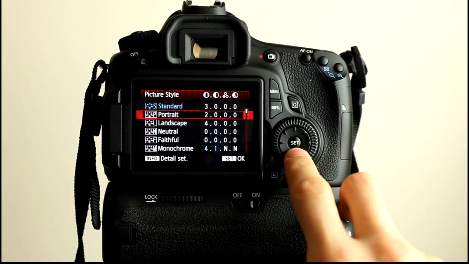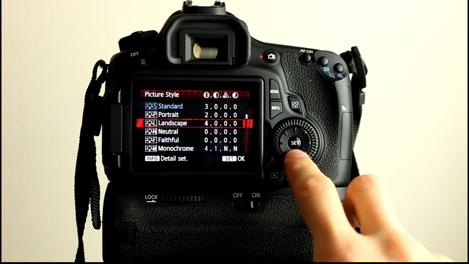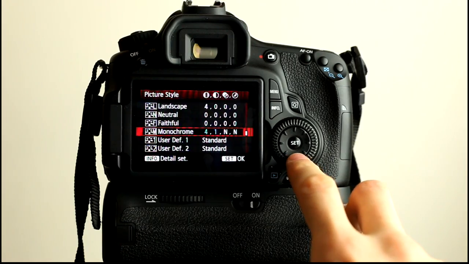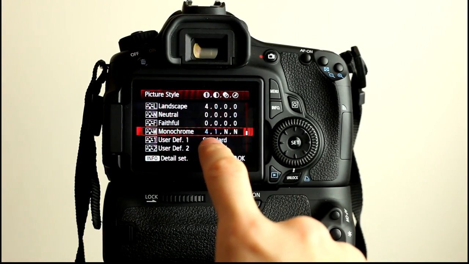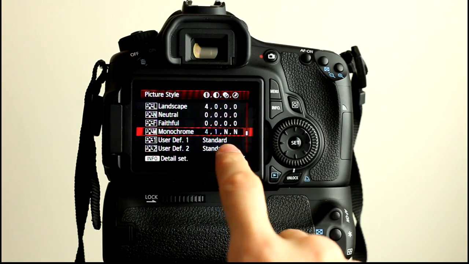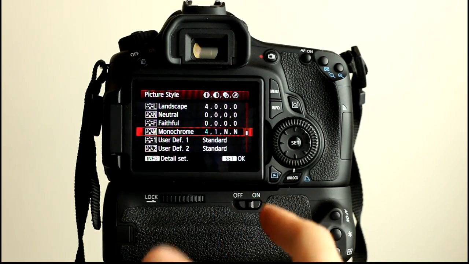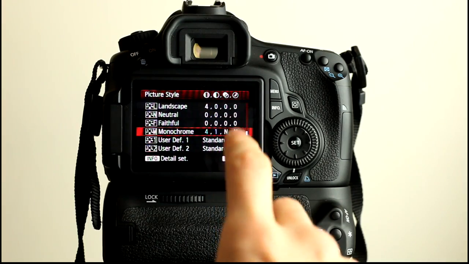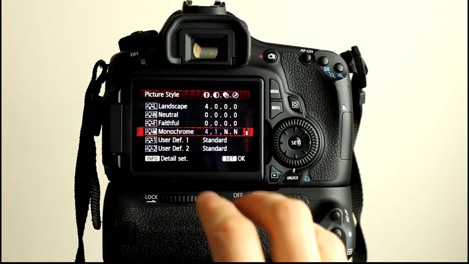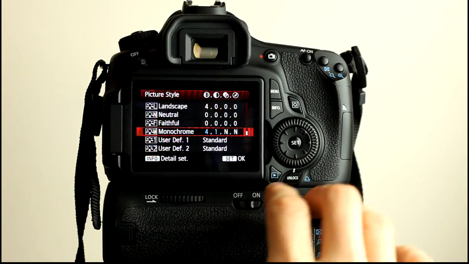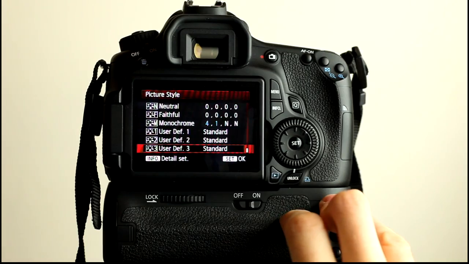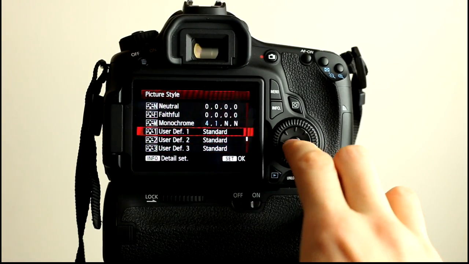We also have portrait, landscape, neutral, faithful, monochrome. I have changed the monochrome one a little bit on the 60D just to give me a closer preview image, the JPEG preview, which comes from the raw file. So when I'm shooting black and white in camera, the raw file is still in color, but the JPEG preview gives me a good idea of what I'm going to get later on in post-production. And you can also have user-defined profiles there.